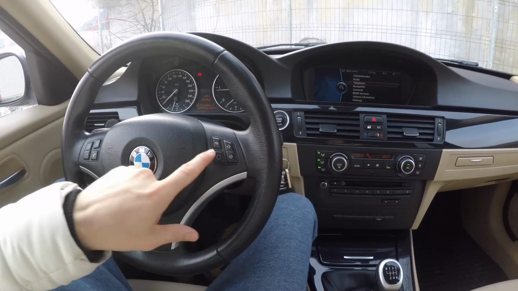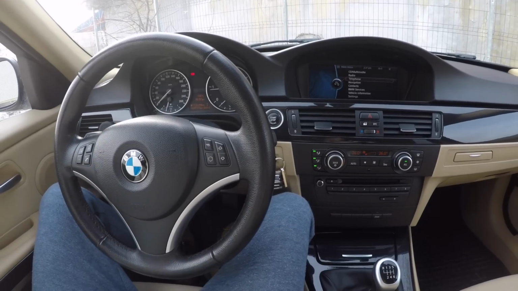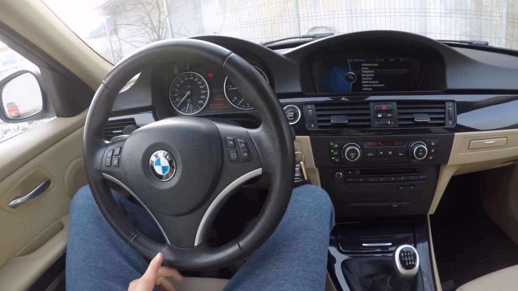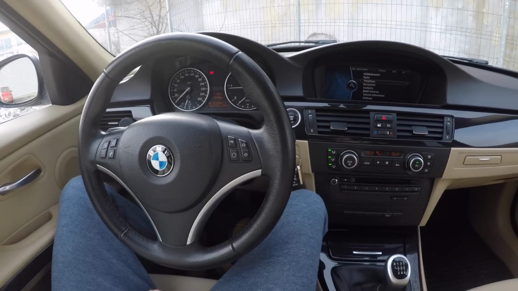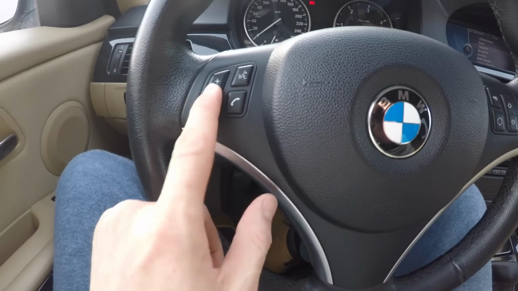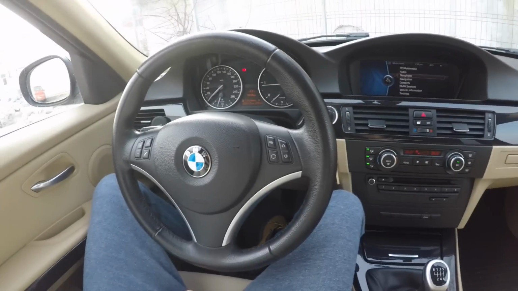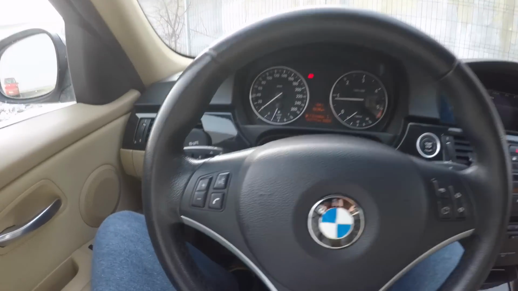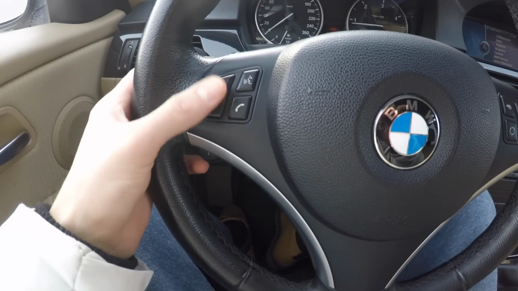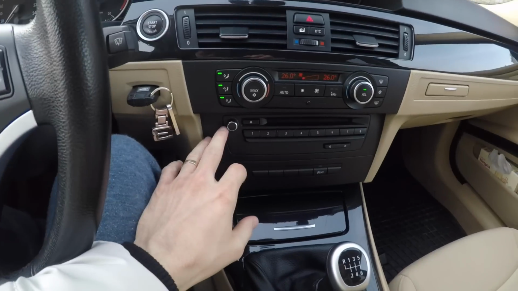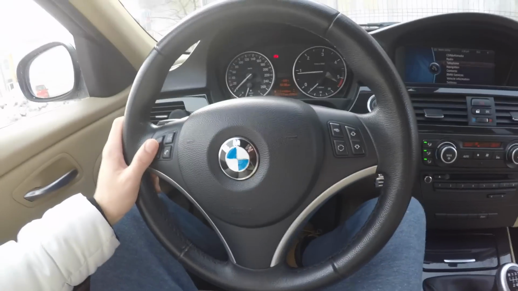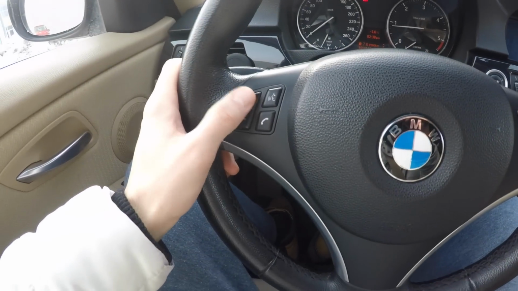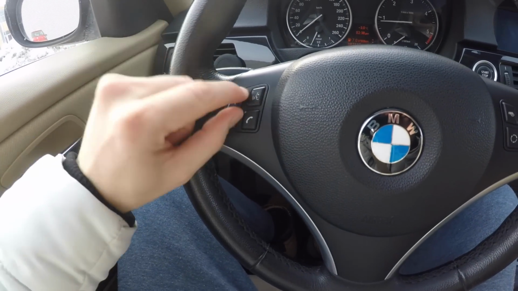Keep in mind that this is a video strictly for the beginners, and don't be offended if you already know this. So what about the steering wheel buttons, especially these two in older models? Let's start off with the left side. If you have had your Beamer for a short period of time, I think you already know that this plus and minus correspond to this button here. That means you can lower or raise the volume on your stereo simply by pushing this up and down. Okay, so these are simple.